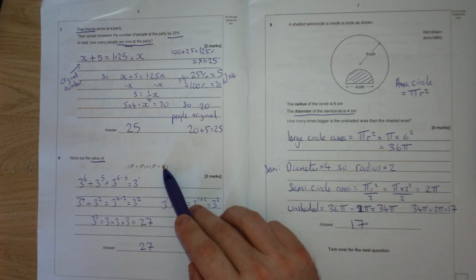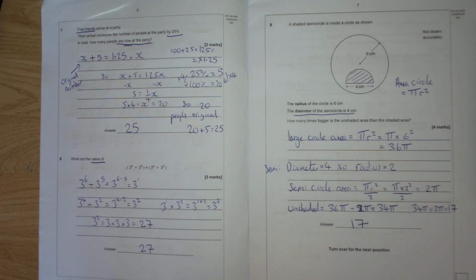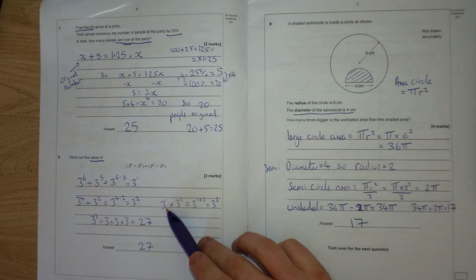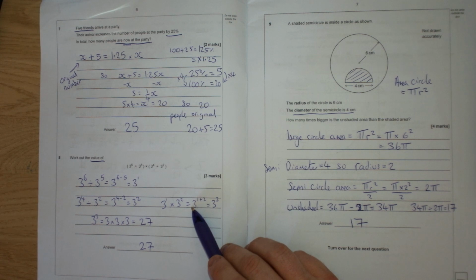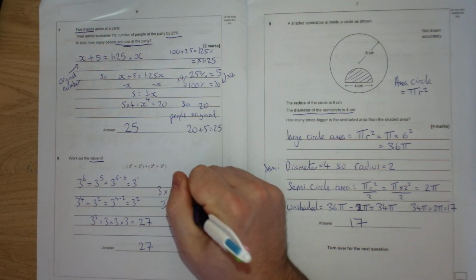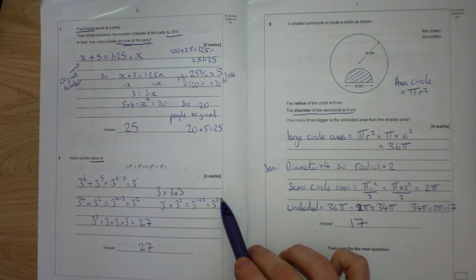Same for the second bracket. We've got 3 to the 4 divided by 3 squared. 4 take away 2 is 2, so we've got 3 squared. 3 to the 1 multiplied by 3 to the 2. So in total, if we wrote that out, that's 3 times by 3 times by 3. That's 3 squared, that's 3 on its own. So in total we've got 3 to the power of 3.